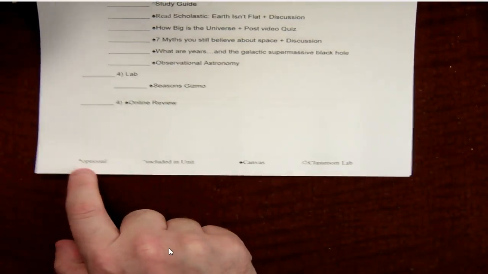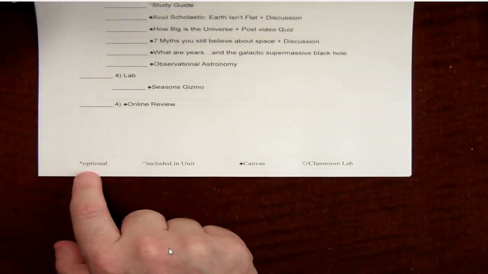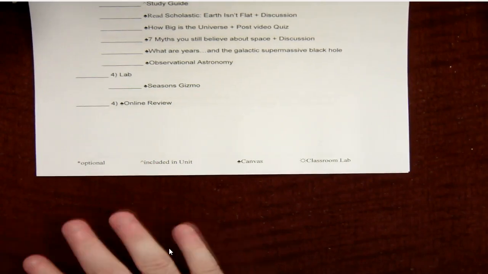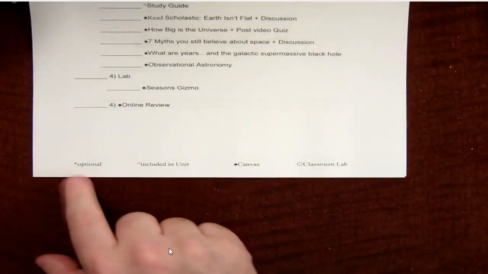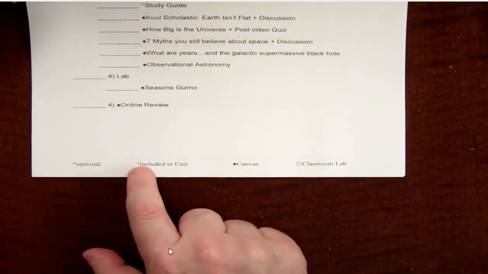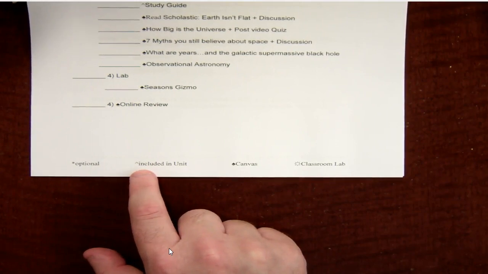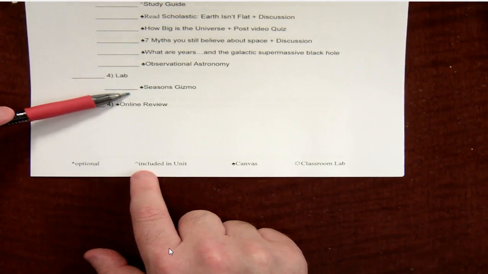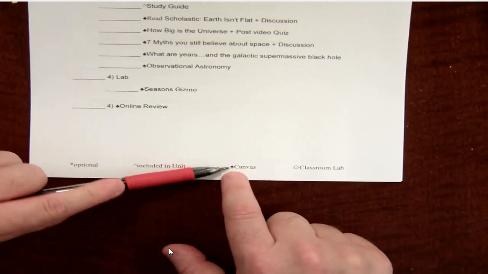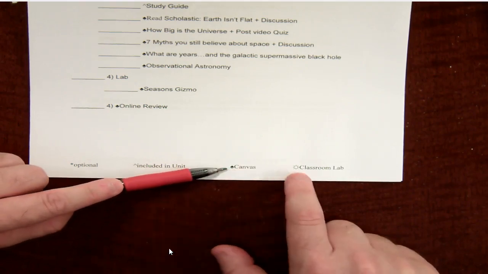A little asterisk is optional. I try not to put too many optional things on here because I just don't want to do it, but sometimes there will be some optional things. A little up arrow, that's going to be included in the unit. In other words, everything you need is in this unit. Spade, I want to say this means it's on Canvas, right? And then there's, of course, classroom labs.